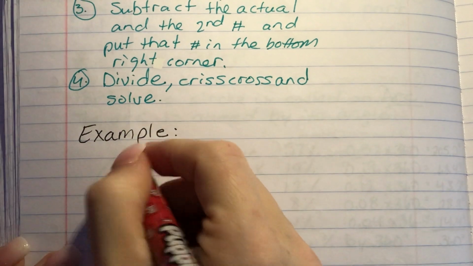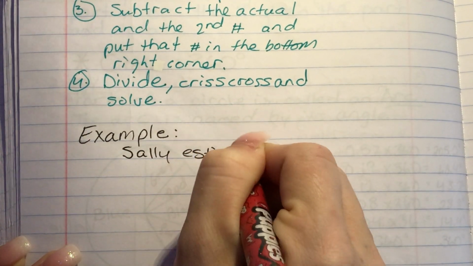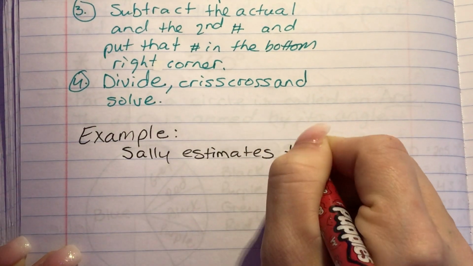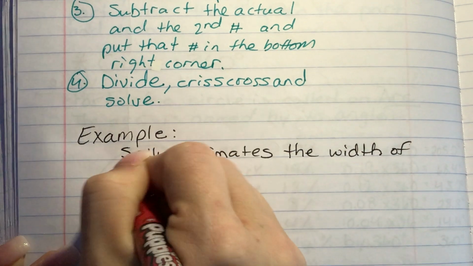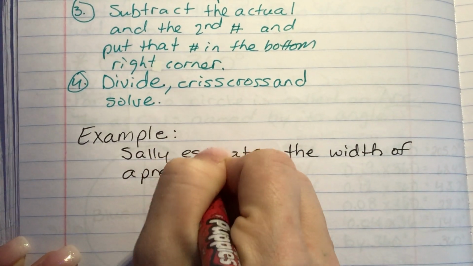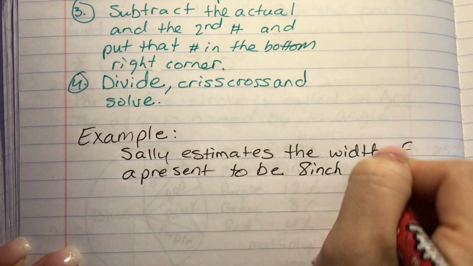All right. Sally estimates the width of a present to be 8 inches wide.